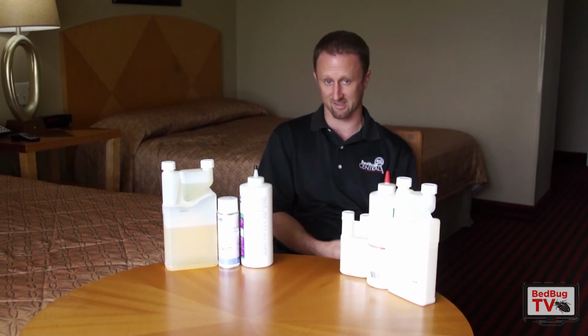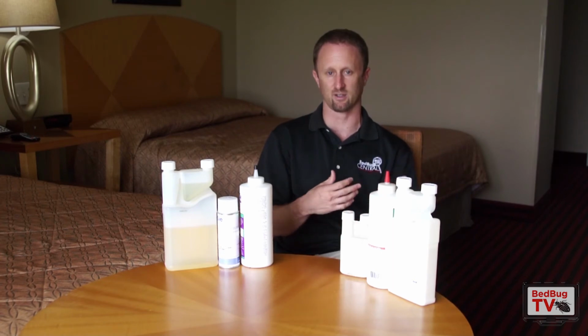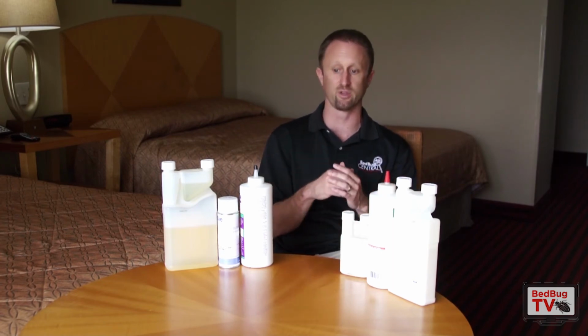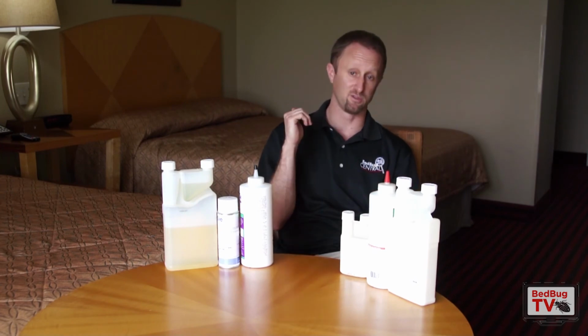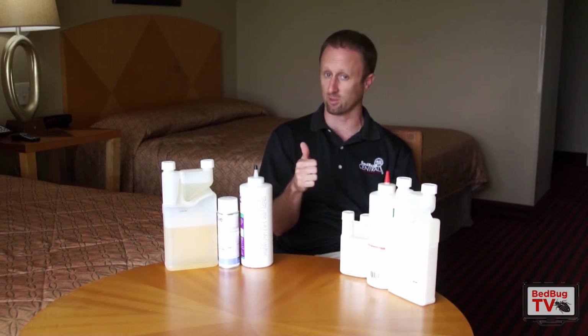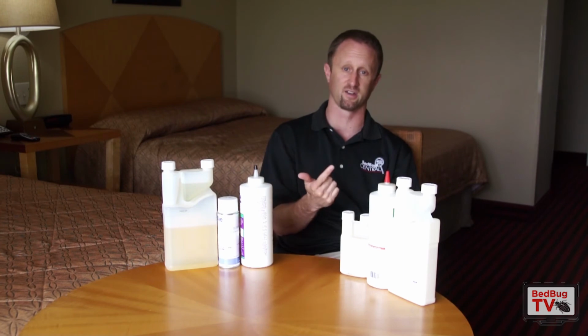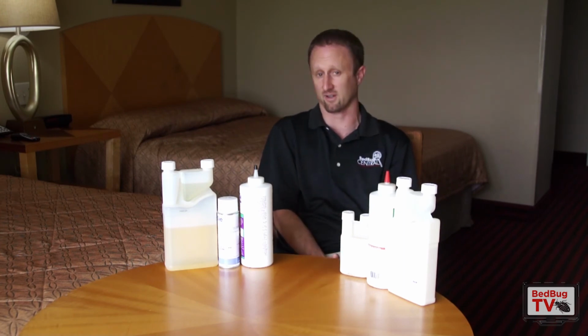In regards to dusts, again, I'm not going to sit here and talk about any specific dust. Just know that you need to be treating cracks and crevices with a dust. So you need to be using multiple liquid residuals, and you should be using a dust to treat cracks and crevices. That's where bed bugs hide.